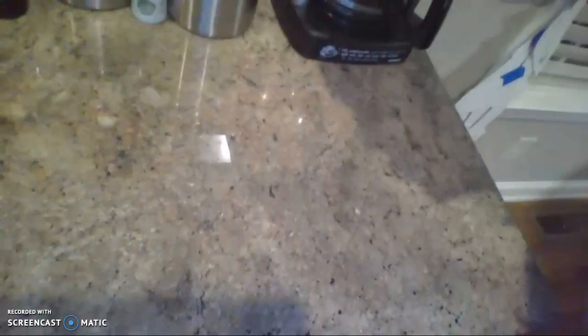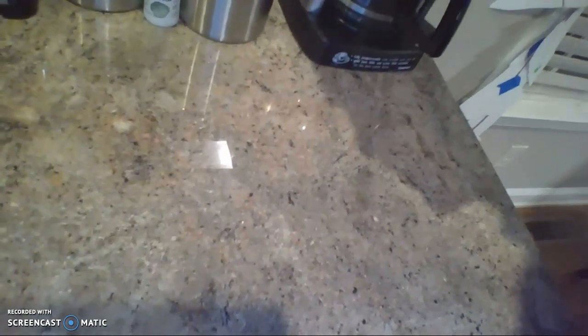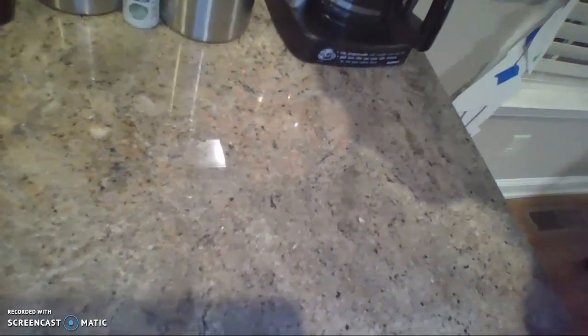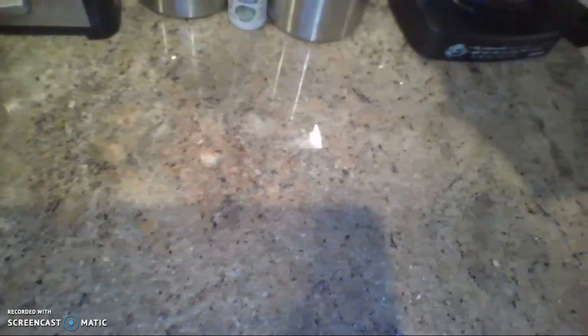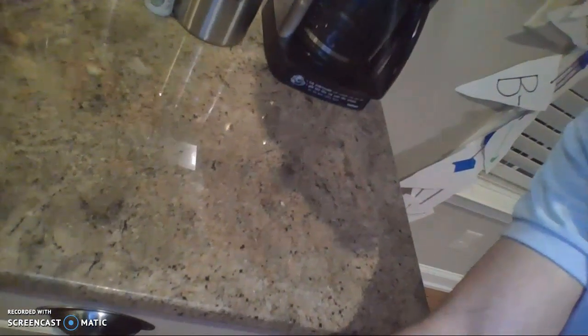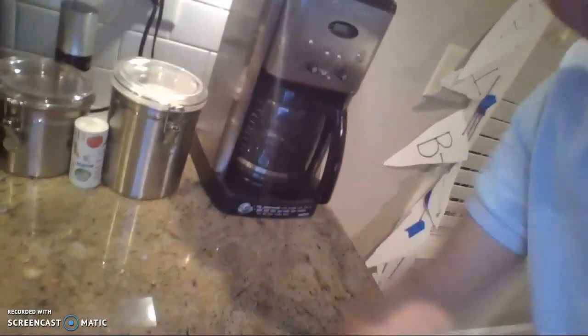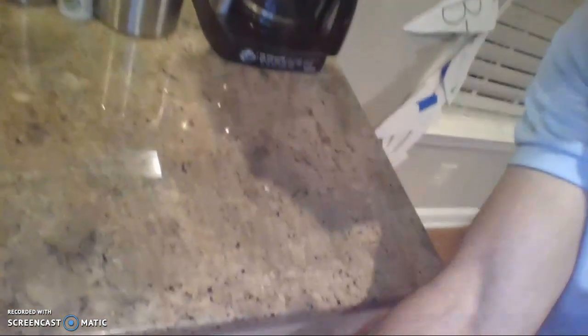You can see those little black flecks in that. That's one of the types of minerals that's common in granite. But the interesting thing is, when you look at any granite countertop like that, the place that this rock was actually made was underneath the surface of the Earth.